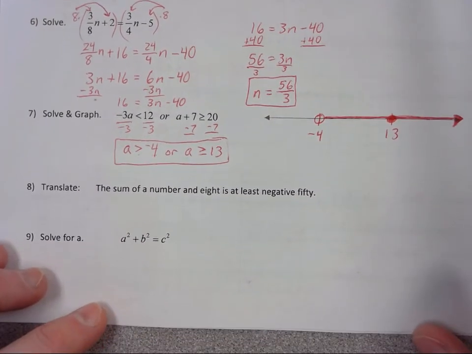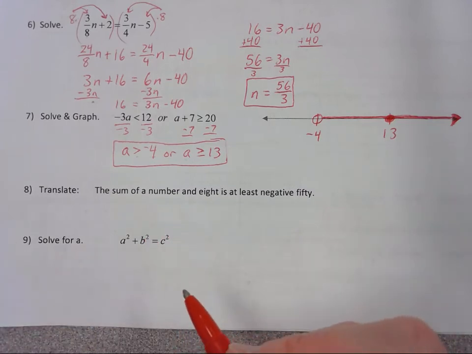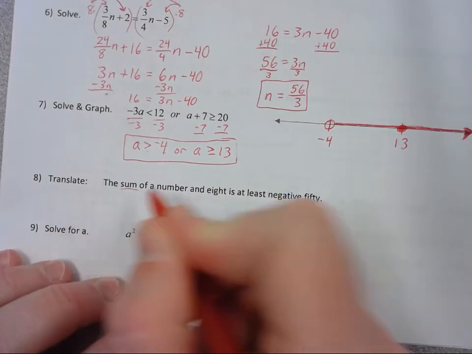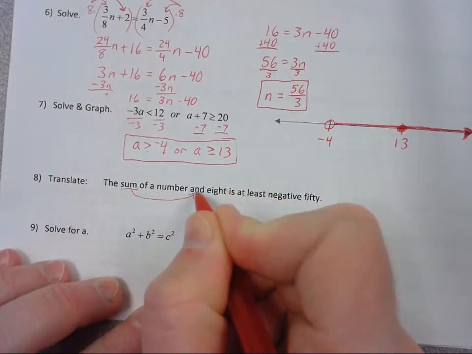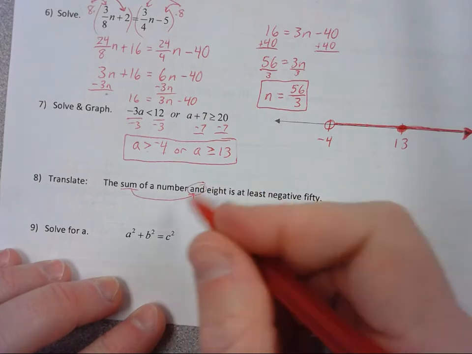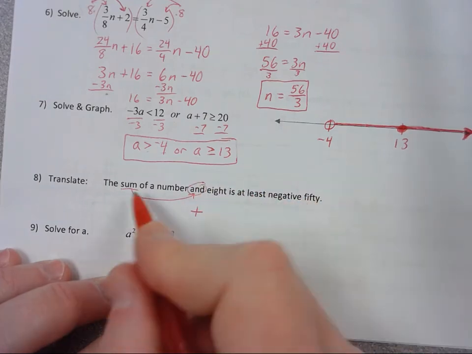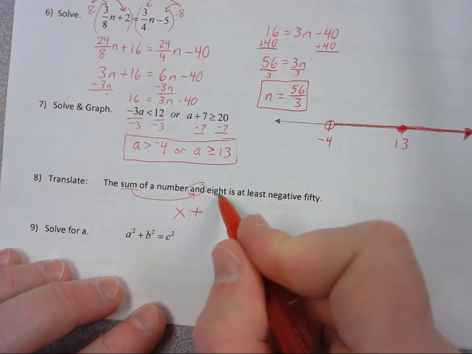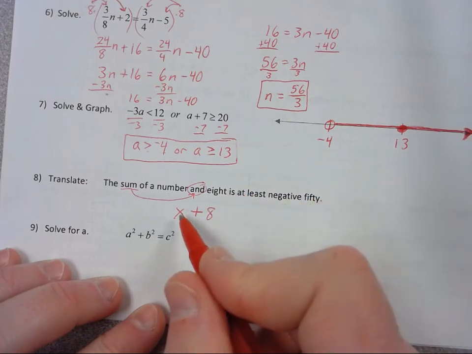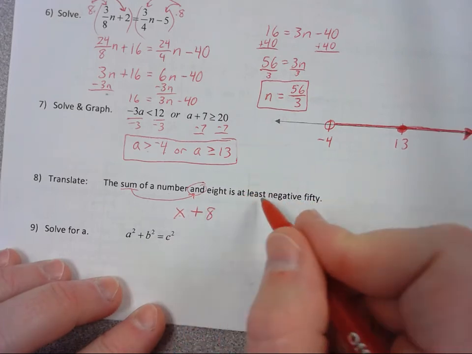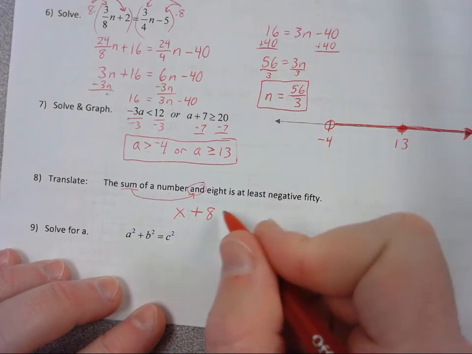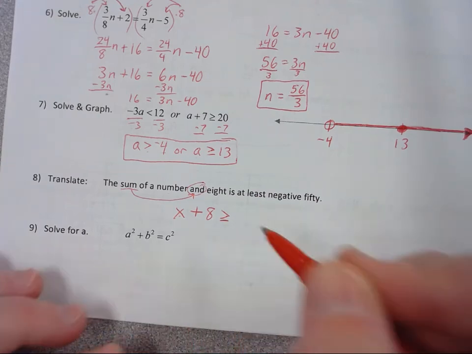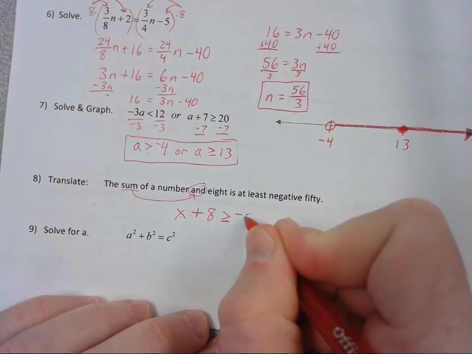Number 8. The sum of a number and 8 is at least -50. So the sum means I need to find the word "and," because the word "and" is where the plus sign is going to go. So I'm adding a number x with 8. So the sum of a number and 8 is at least. "At least" means that it could be more than that, but it is definitely at least equal to negative 50.